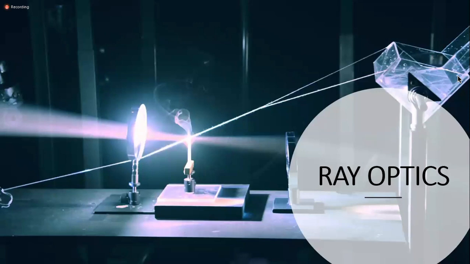In interference, we mainly saw Young's double slit experiment, and from there we calculated the path difference. Whenever waves interfere constructively, we get a bright fringe, and whenever they interfere destructively, we get a dark fringe.